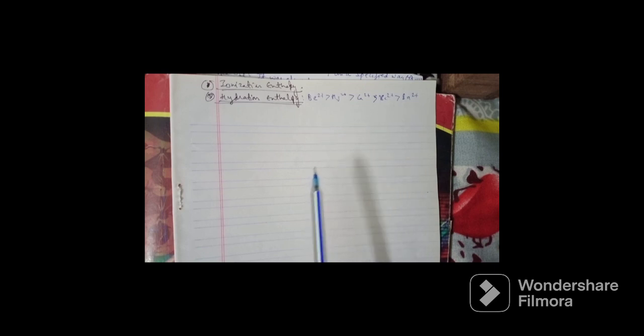The hydration enthalpies of alkaline earth metal ions are larger than those of the alkali metal ions, and thus compounds of alkaline earth metals are more extensively hydrated than those of alkali metals. For example, MgCl2 and CaCl2 exist as MgCl2.6H2O and CaCl2.6H2O, while NaCl and KCl do not form such hydrates. Now we talk about physical properties here.